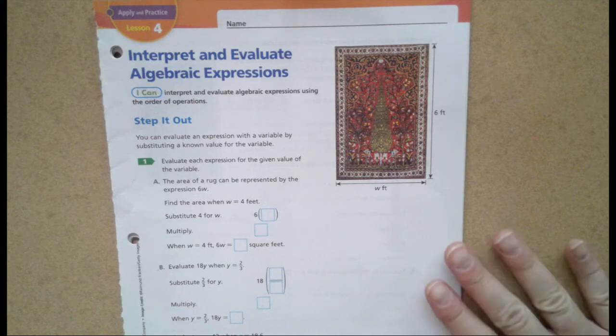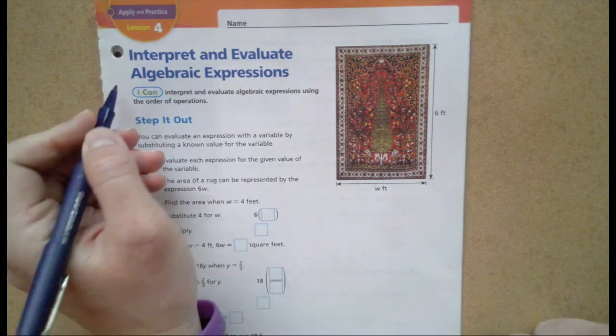Hey 6th graders, we are starting lesson 8.4, which is on page 253 of your textbook, and it is called Interpret and Evaluate Algebraic Expressions. Our I can statement is right here at the top. I can interpret and evaluate algebraic expressions using the order of operations.